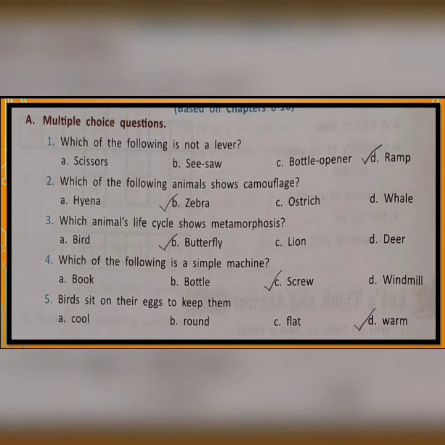Next, number 3: which animal's life cycle shows metamorphosis? Option A, bird, B, butterfly, C, lion, D, deer. The life cycle of a butterfly shows metamorphosis, so you have to put a tick mark in option B. Next, question number 4: which of the following is a simple machine? Option A, book, B, bottle, C, screw, and D, windmill. Among all 4 options, screw is a simple machine, so you have to put a tick mark in option C.